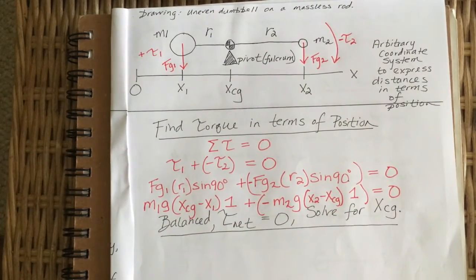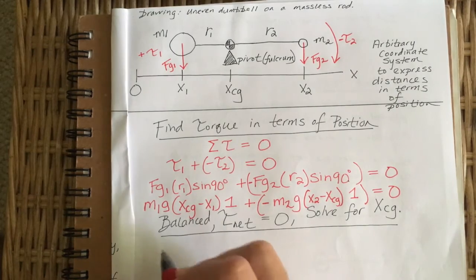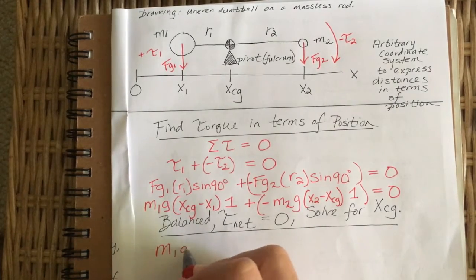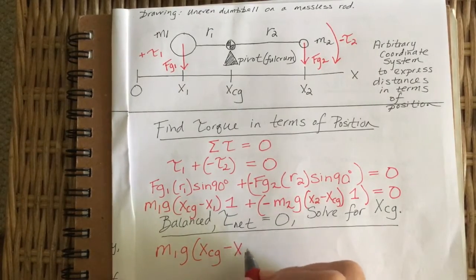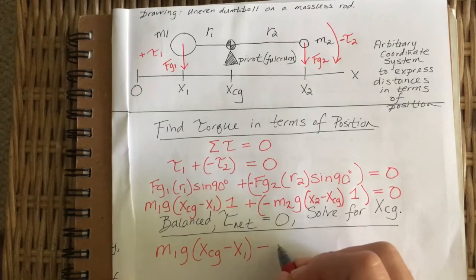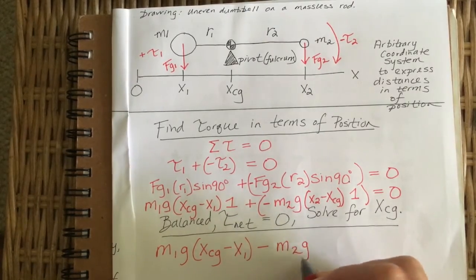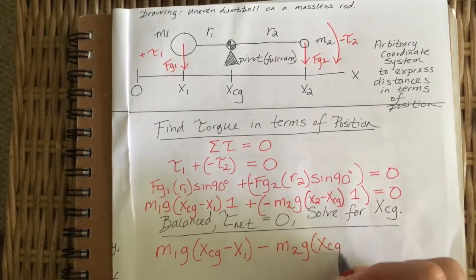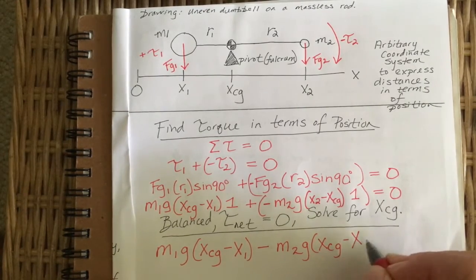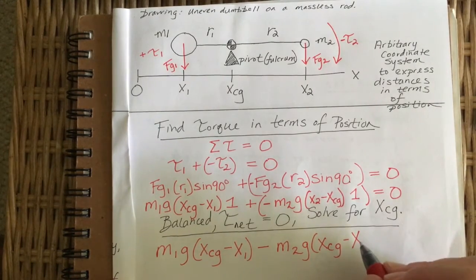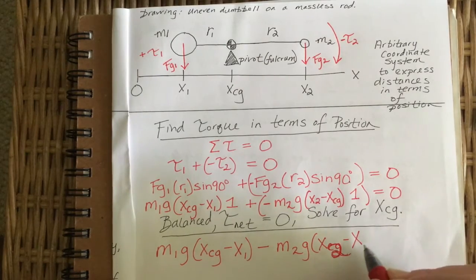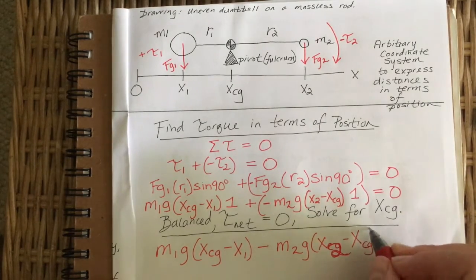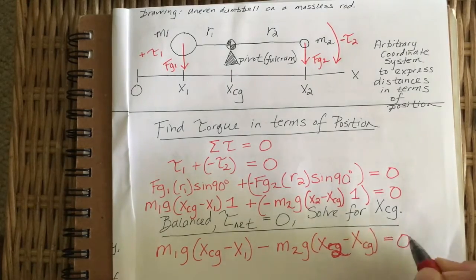So now let's go ahead and rewrite this, because this is getting kind of tough to look at. So I'm going to go m1g, xcg minus x1, minus m2g, xcg minus x... Oh, did I do that wrong? I think I did that wrong. It should be x2 minus xcg. Apologize. Okay.